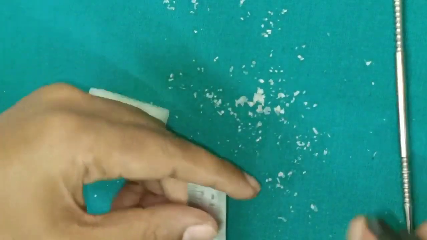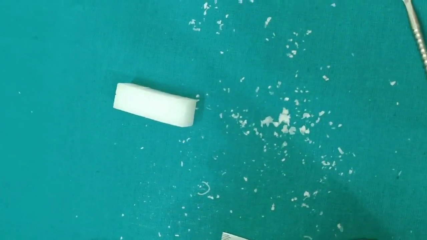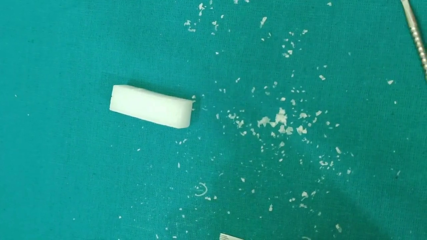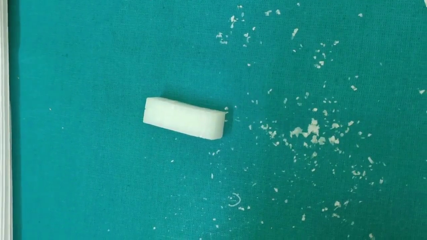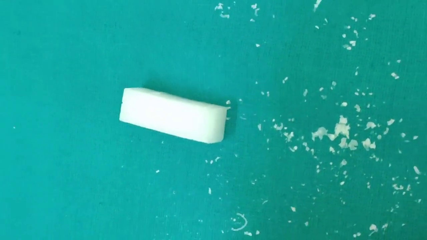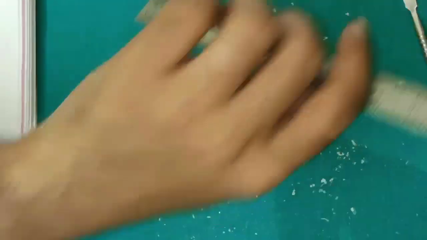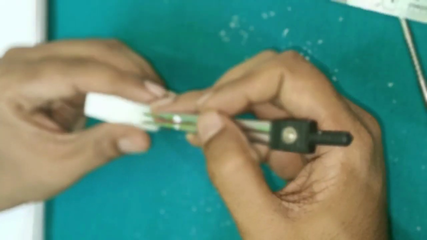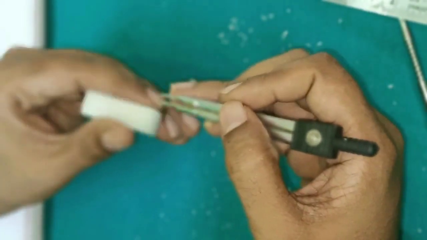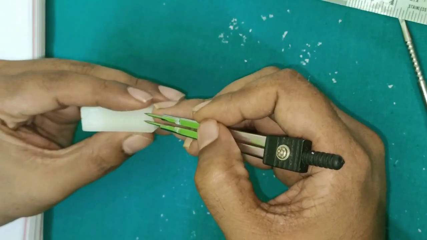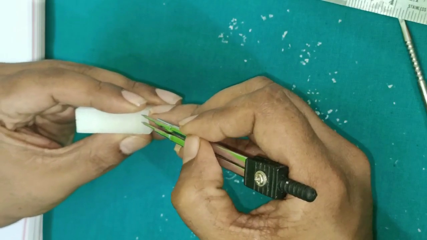7.5 divided by 2. As a beginner you have to take a half of the measurement from the midpoint. 3.75 is the half of 7.5. So 3.75, you take 4. I asked you to take 0.5 or 1 mm extra as a beginner. Why? Because when you are carving you should not lose the excess wax and lose the measurement, it should be accurate. Here I have taken 4, actually 3.75, I am taking 4.